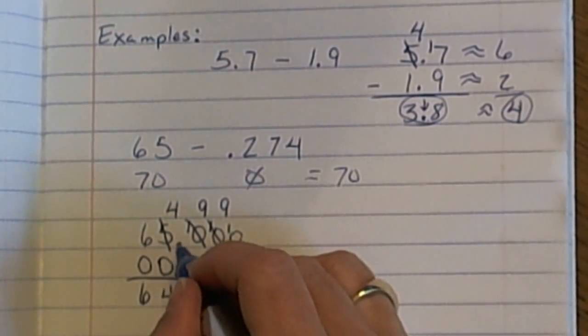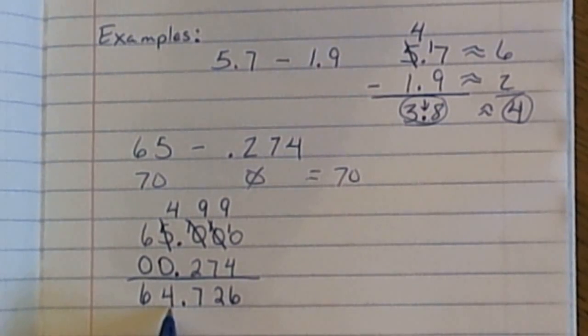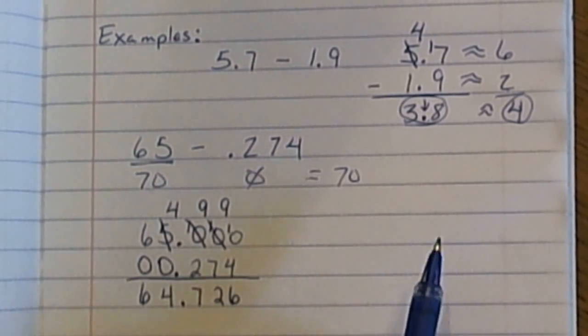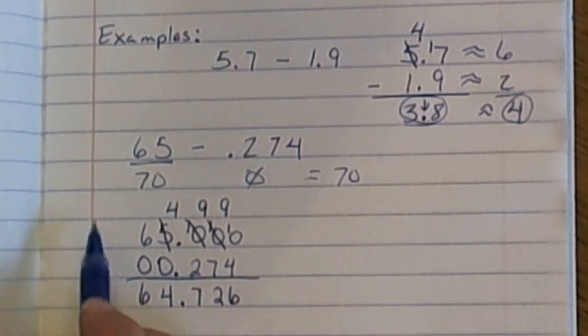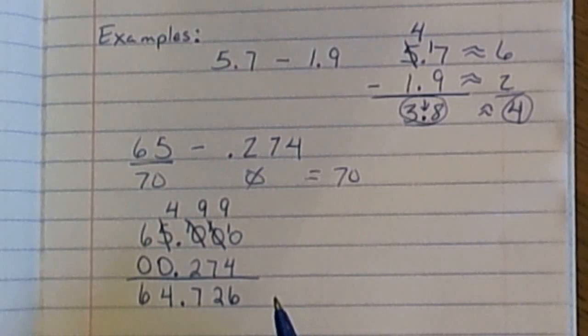And our decimals come straight down. So our answer is 64.726. Well, is that close to 65? Yeah, sure it is. And 64.7, we could round that up to 65. Not really to 70, but close to 65. So we hardly took anything away from the 65.